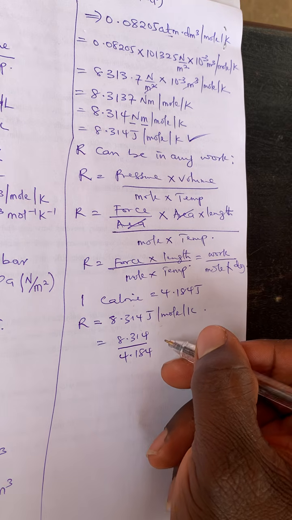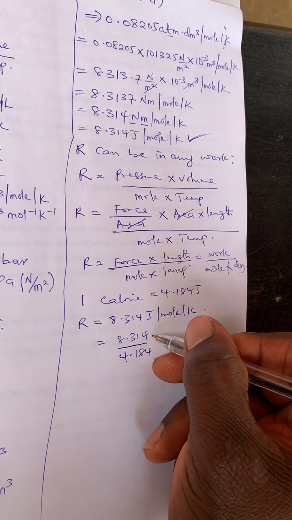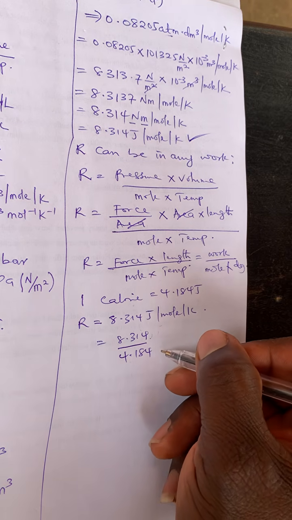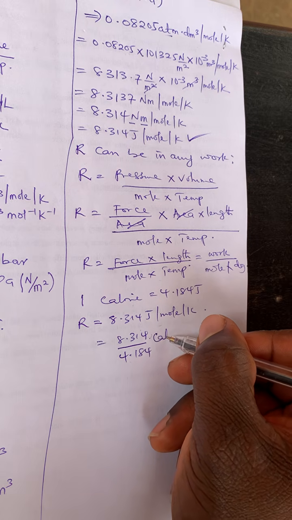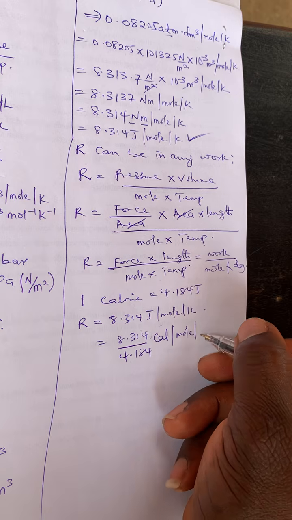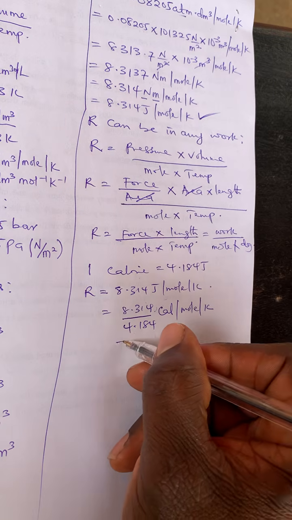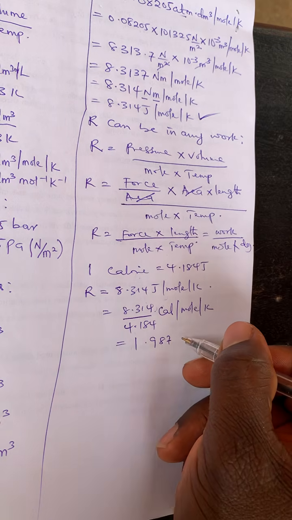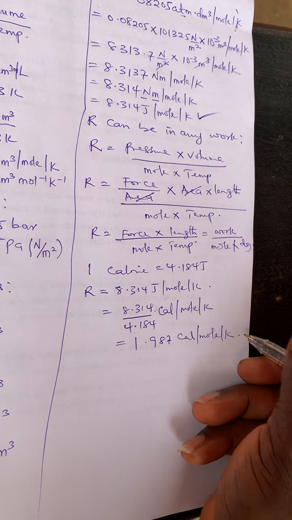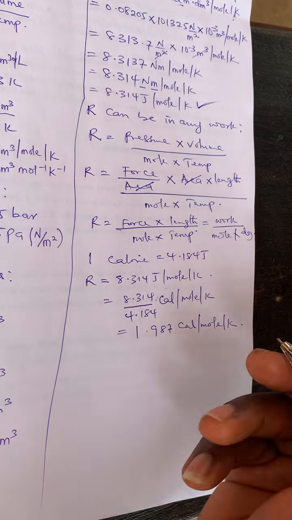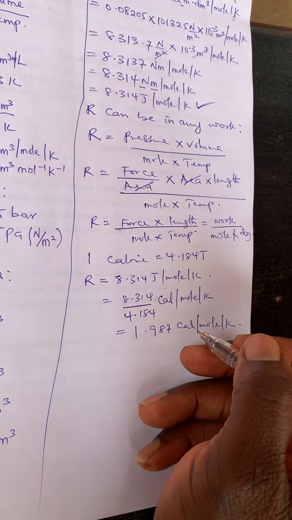So when I do the division, the joules here cancel the joule here, and then the calorie comes up. So this will be in calorie, then per mole, then per K. So this will give me about 1.987 calories per mole per K. Other values are known.